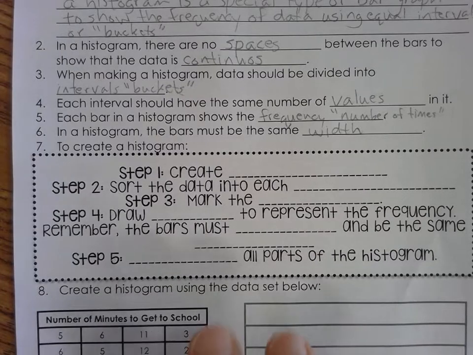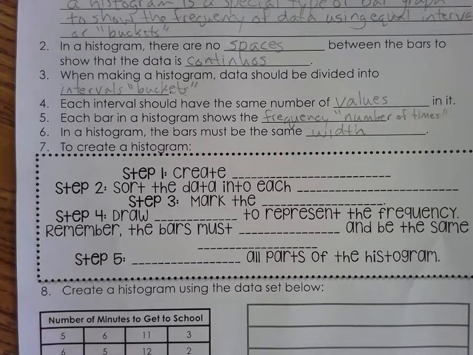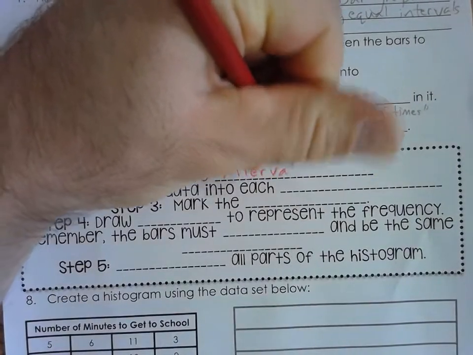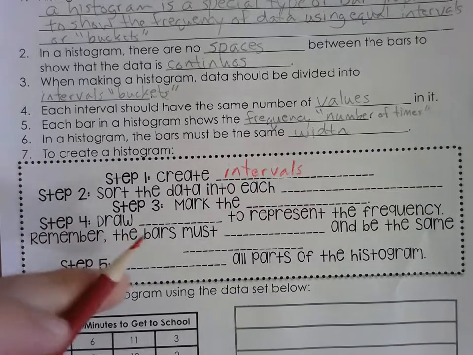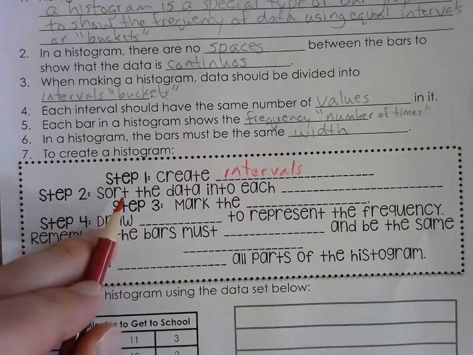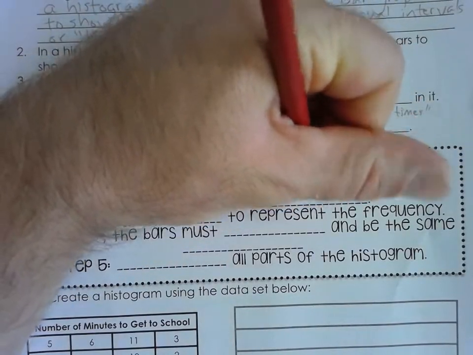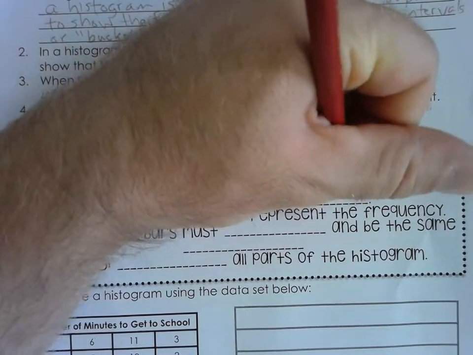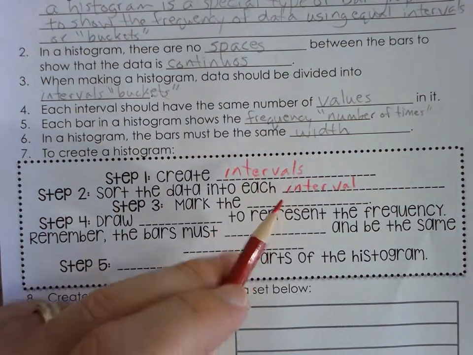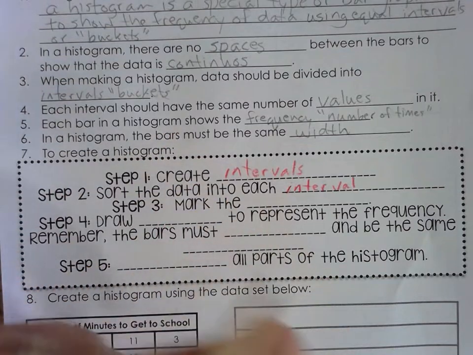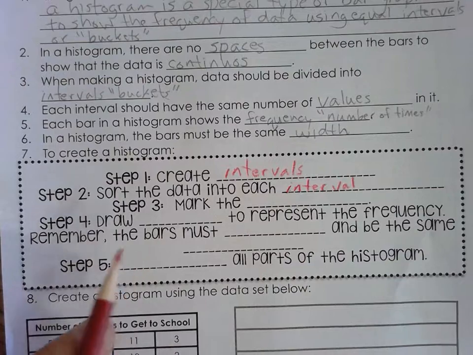To create a histogram, the first thing you're going to create is your intervals. Step 2, sort the data into each interval. You're going to put all your numbers into whatever interval they go into, the groups you decide on, like 0 to 9, or 10 to 19.